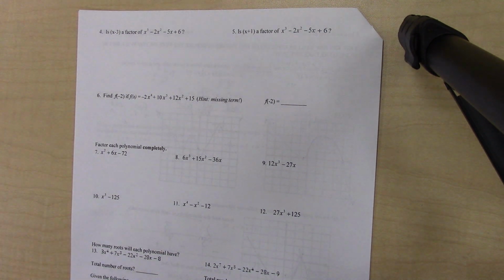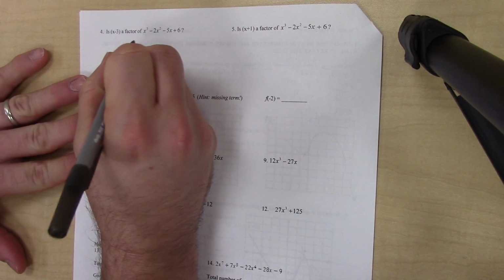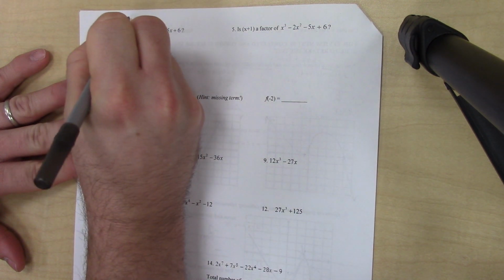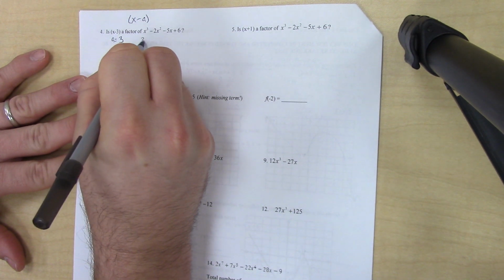Alright, page 2 of the review starts at number 4, and it's just asking, is it a factor? To find out if it's a factor, we can do one of two things. Either we can plug a in, and a in this case is 3, because remember, it's always x minus a. We could plug 3 in.